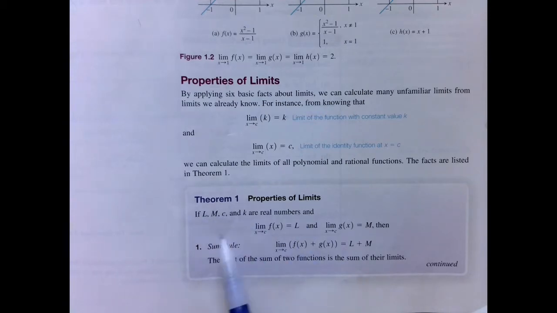So basically just some elements here. L and M, capital L, capital M, just represent the output of each limit. So the limit as x approaches c of f of x will be represented by L, and the limit of g of x as x approaches the same c will be M. And c and k just represent real numbers, arbitrary constants in that sense. So there's the sum rule.